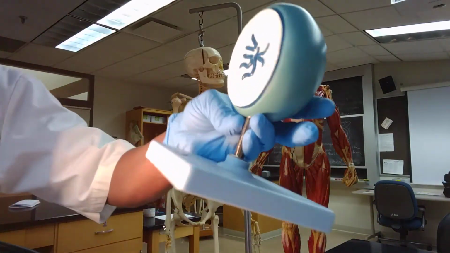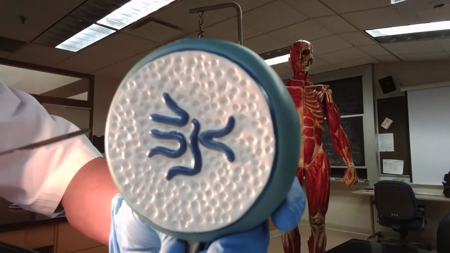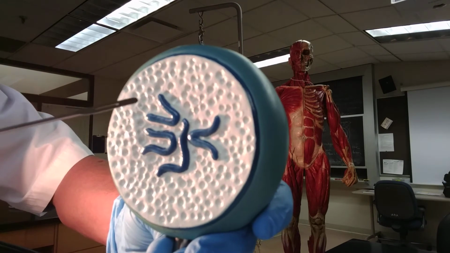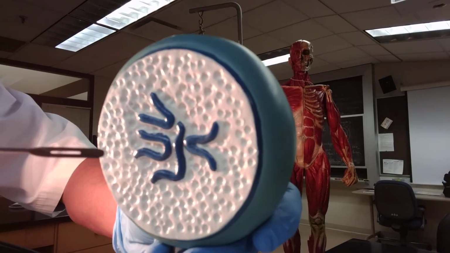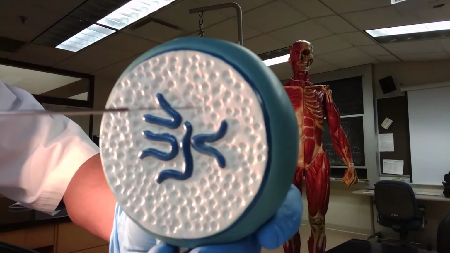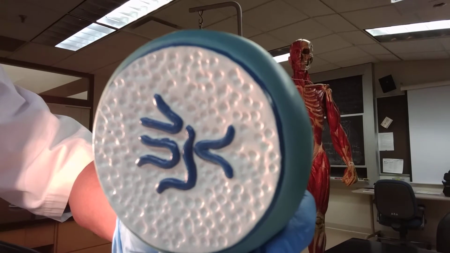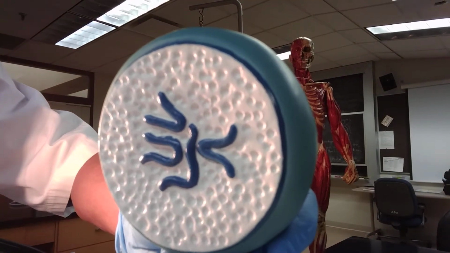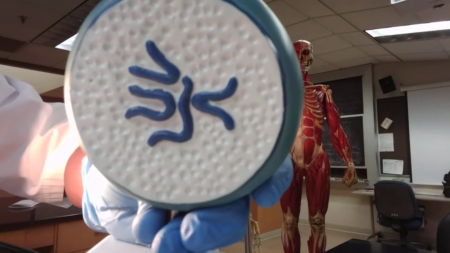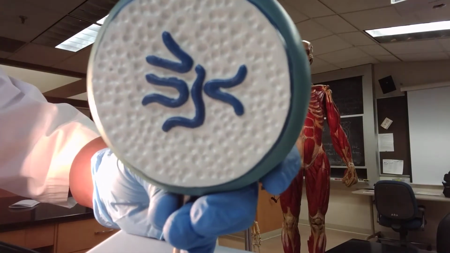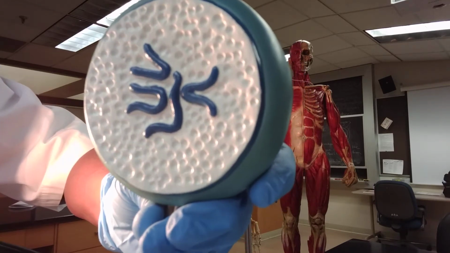And in the stage of the prophase, the features are clear visible chromosomes, the absence of the nuclear envelope. The nucleolus will disappear, and the chromatids are present.